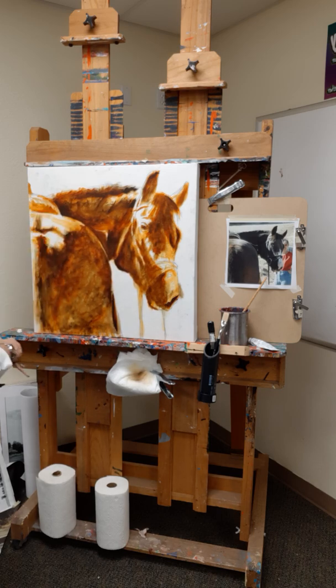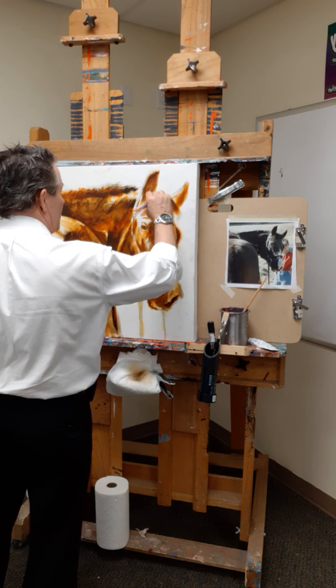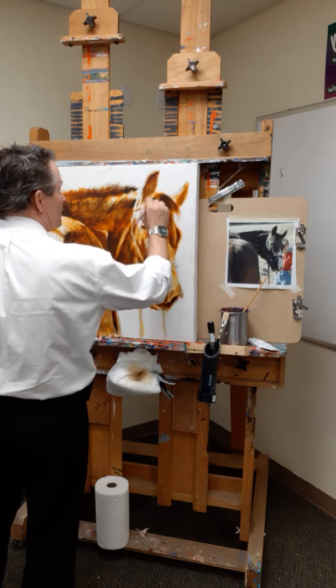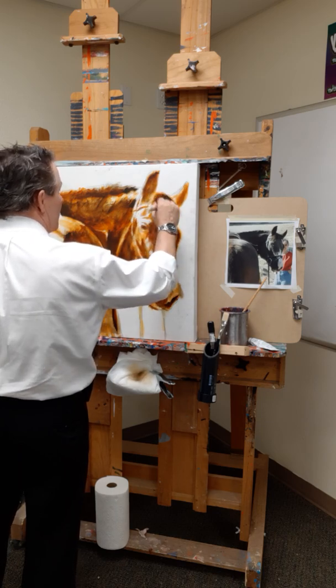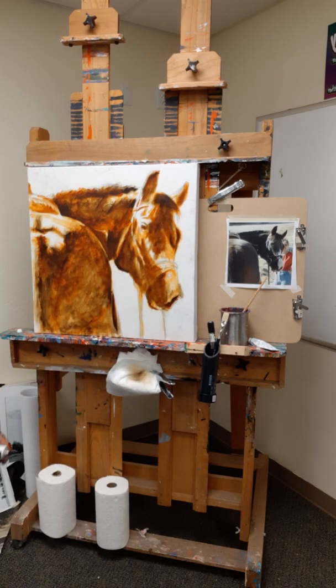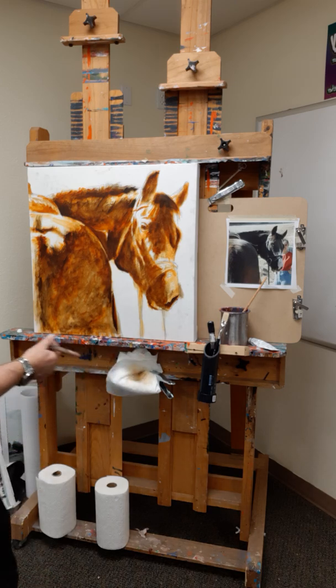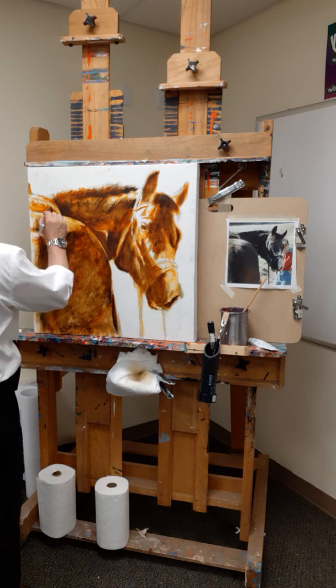Haven't worked on the saddle at all. That's fine. Come here, I'll show you, I'll darken that up. And you can kind of see how those values, by doing that, change just the shape of the head and everything else. See, now you're starting to see a saddle horse there, and he's not even really there yet. This is just the underpainting process.